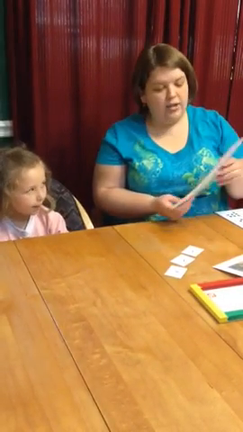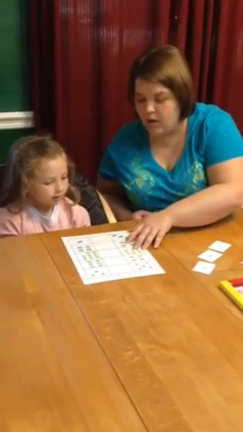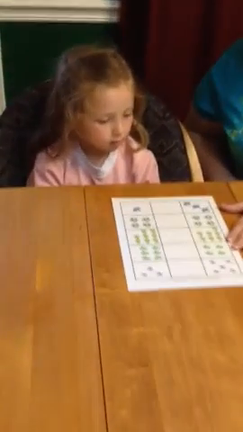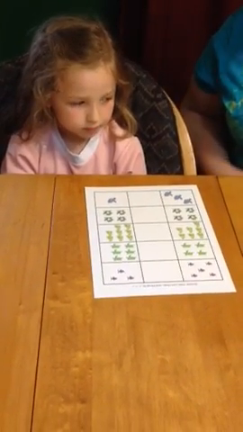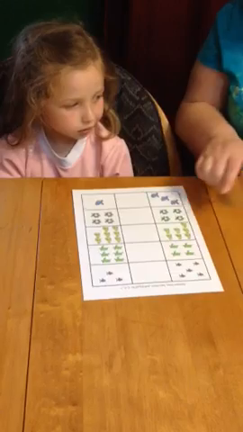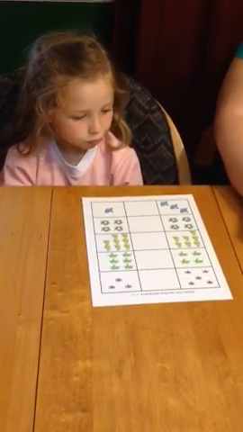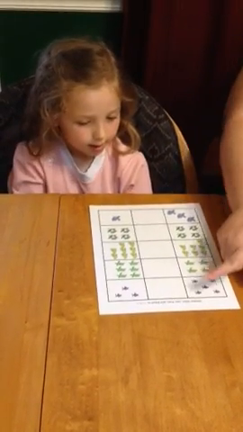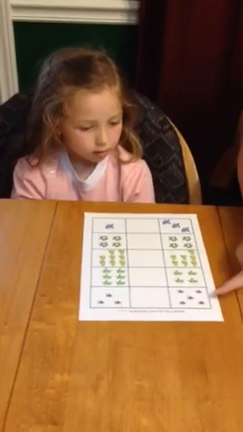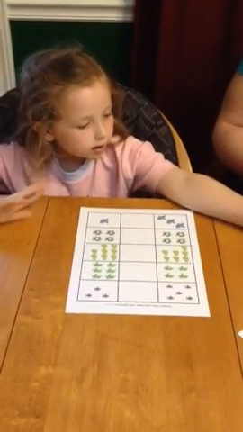Okay. I have this sheet, and we're going to do the ones with pictures first. What we need to do is count each side, and then you're going to take a sign and put it in the middle to say which one it is. Is it greater than, less than, or equal to? Can you do this first fish one and count this side? Use your finger.